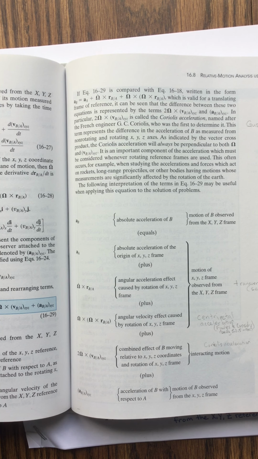Okay, so that concludes our very long introduction to section 16.8. So we have two new equations which we can use, and there are some links in the description for you to explore on your own.